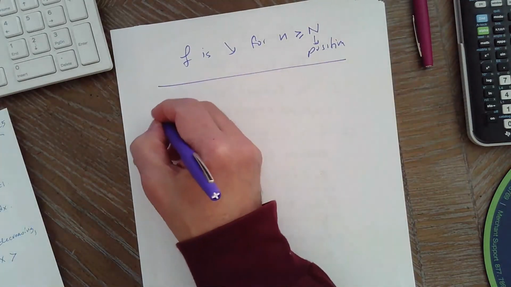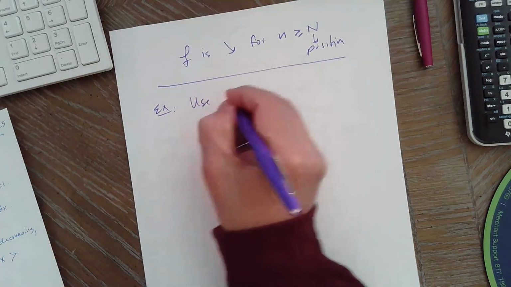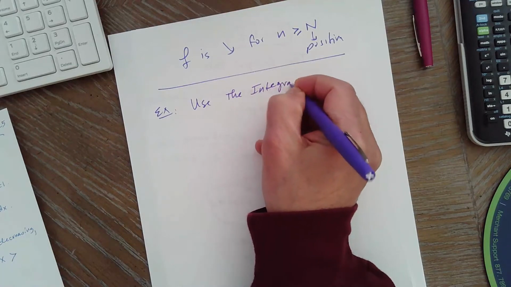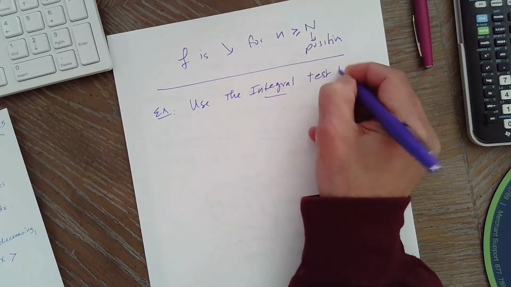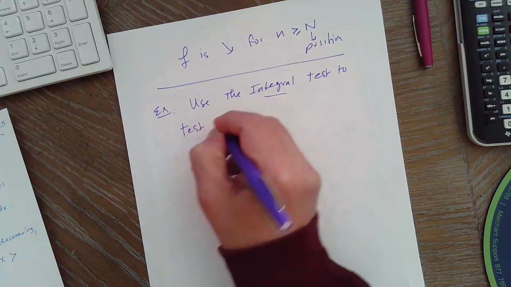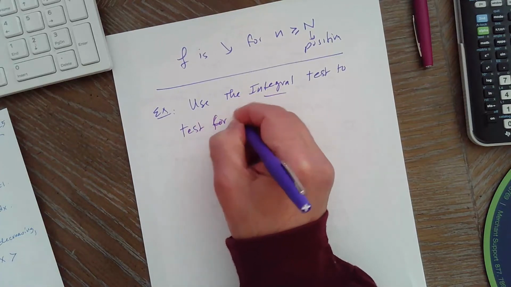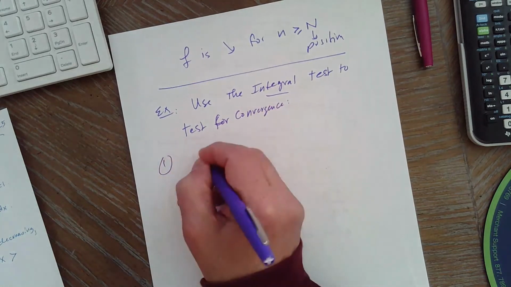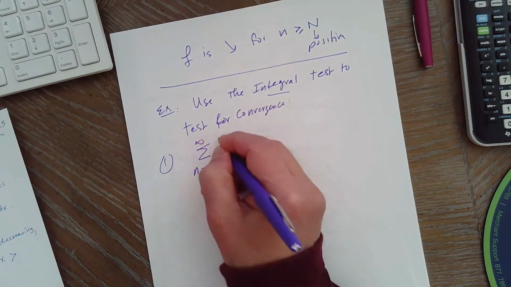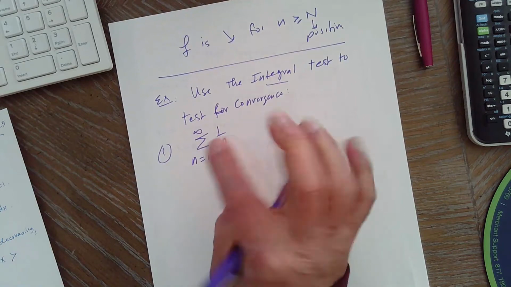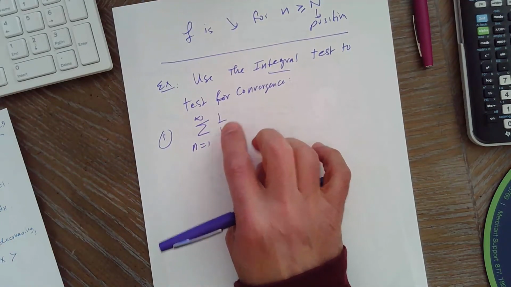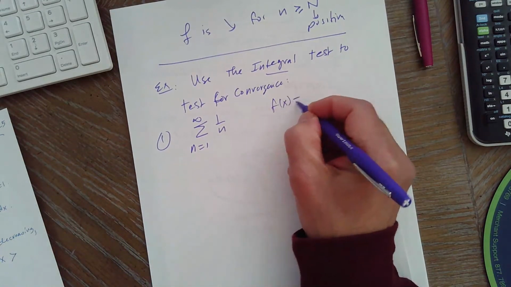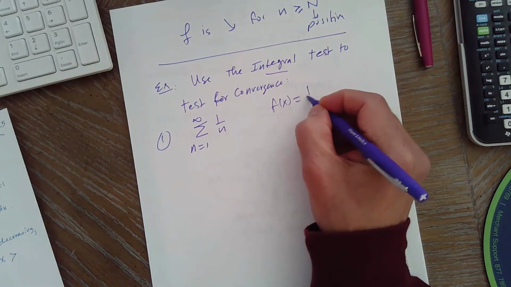Okay. So use the integral test to test for convergence. Sum n is 1 to infinity 1 over n. Well, we know this is 1 over n to the p, where p is 1. We know it diverges, but how do we do that? Well, f of x would be in this case 1 over x.